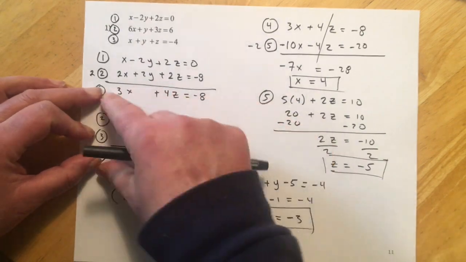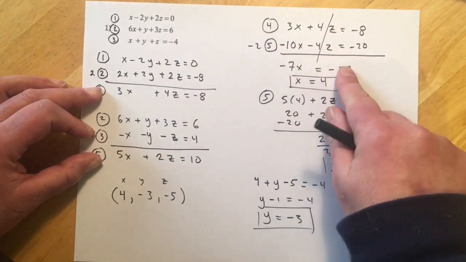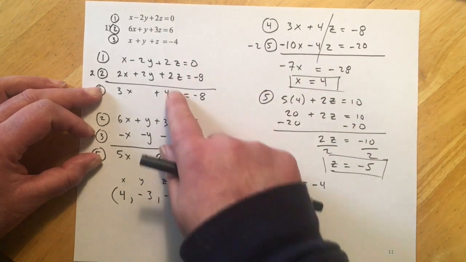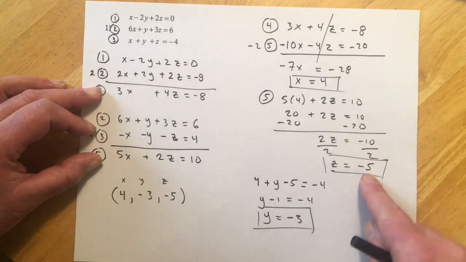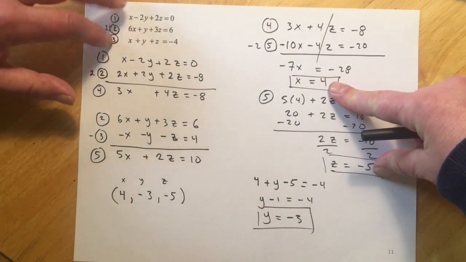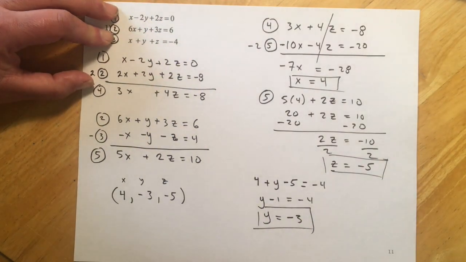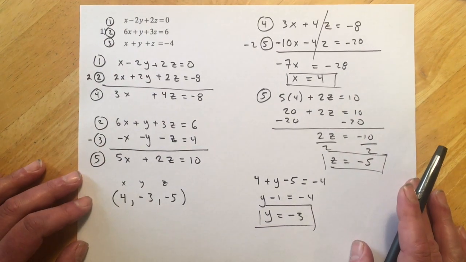Once I have 4 and 5, I can put those 2 together and then solve for whatever is easiest and get my first answer. Once I have my first answer, I go back to either 4 or 5 and I get my second answer. Once I have my second answer, now I got 2 of them, I come back to equations 1, 2, or 3. I put those in and I solve for my third answer. So that's basically a 3 equation, 3 unknown.